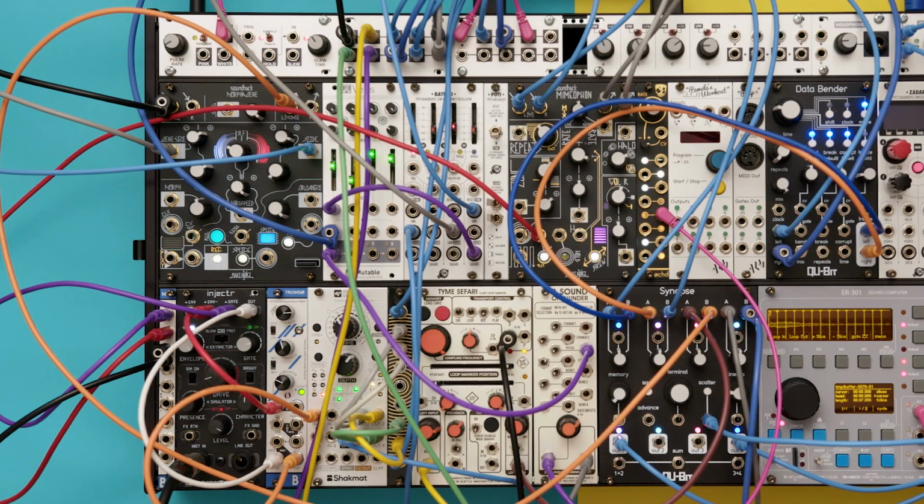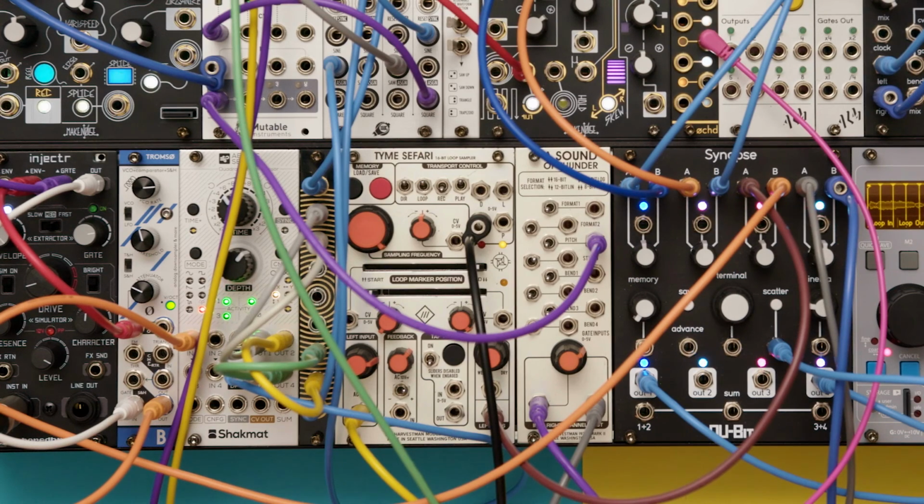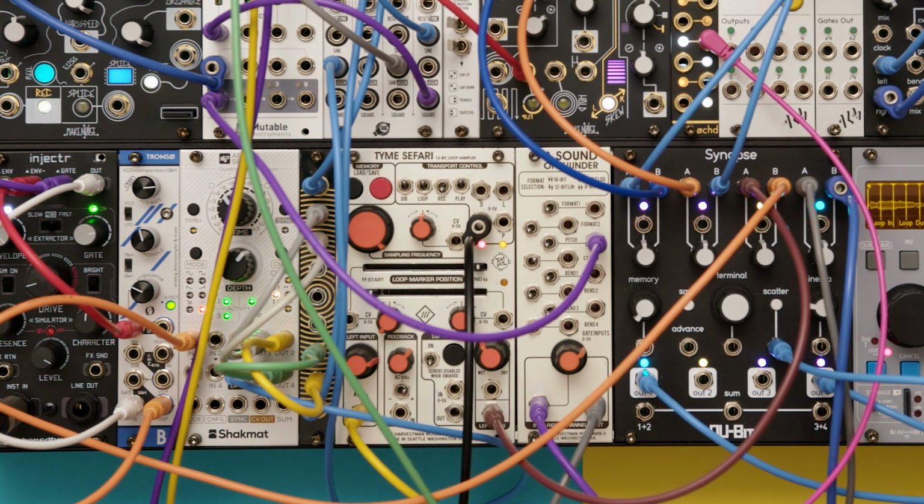Okay, so we've got this patch at a good stopping point for now. We could keep adding control voltage till the cows come home. But I think what I want to show you is I'm going to plug my guitar back in and turn this loop off and play guitar.